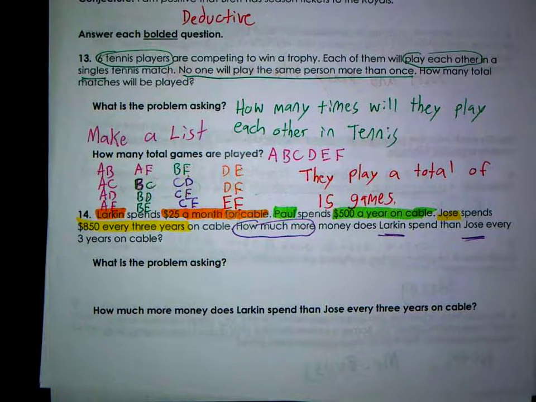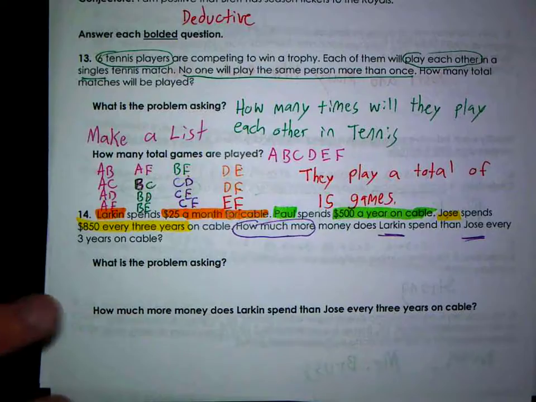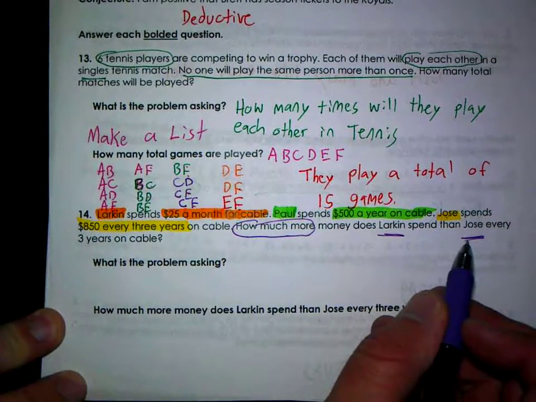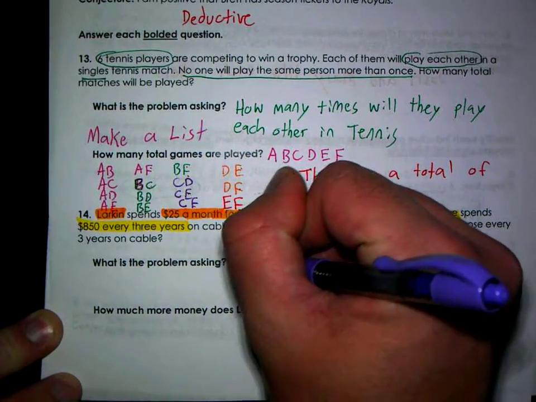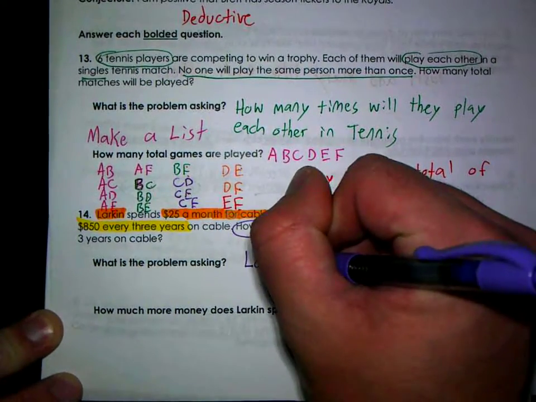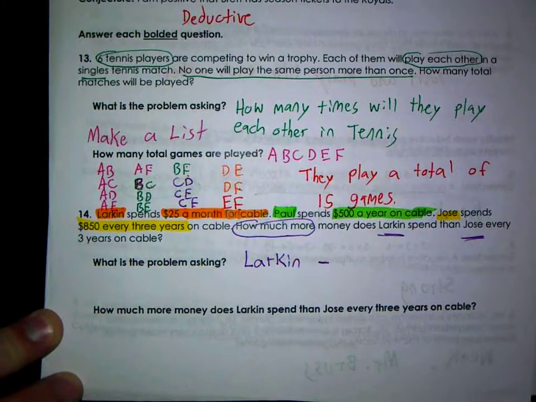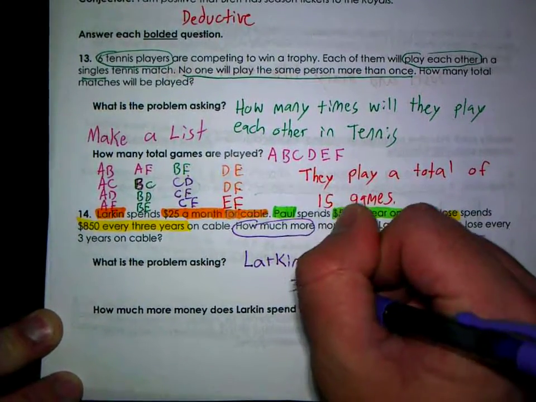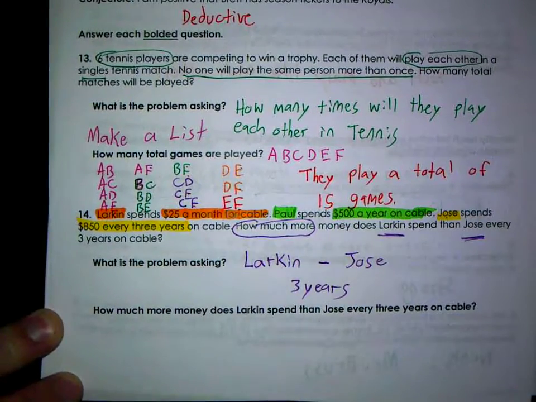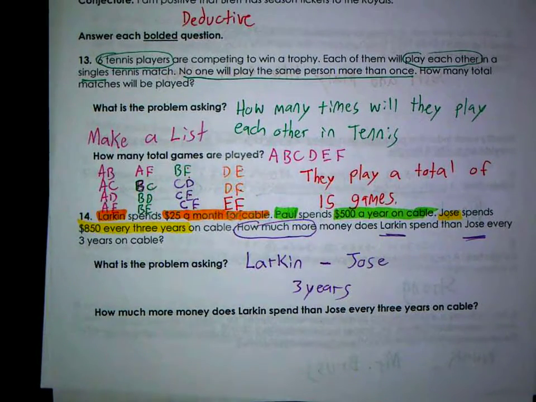So what is the question asking? The question is asking, who spent more, Larkin or Jose? Larkin. So it's just saying, what is Larkin minus Jose for 3 years, right? That's all it's asking. After 3 years, how much more did Larkin spend than Jose? That's Larkin minus Jose. So what strategy do I want to use?